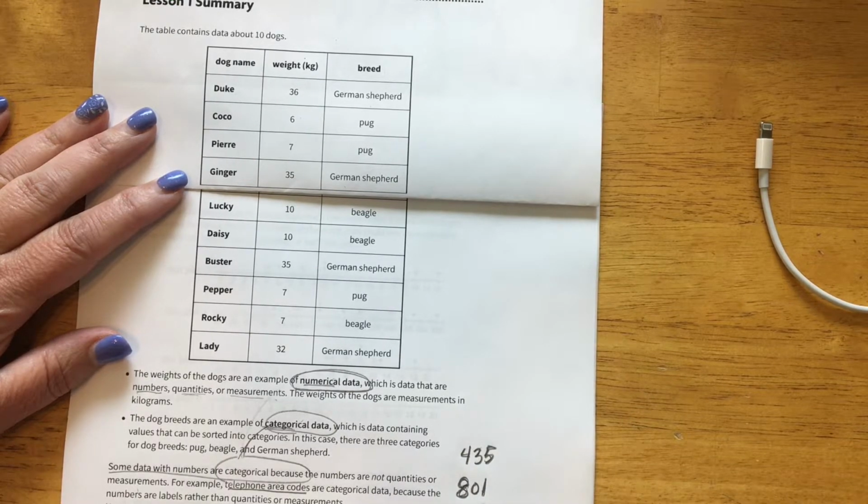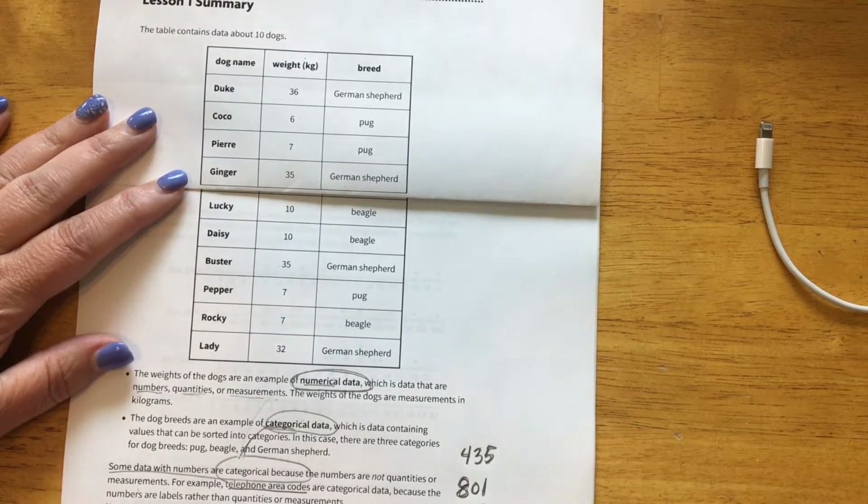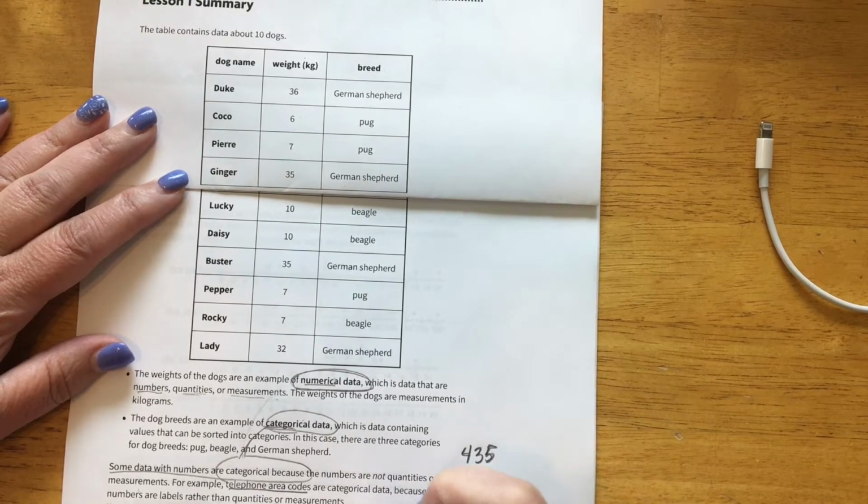Numerical data can be represented with a dot plot. Now, numerical data is the only kind of data that we can put on a dot plot, sometimes called a line plot. In fact, I think you called them line plots in 5th grade, okay? I like calling them dot plots, though, because that's exactly what they are. We just always use dots. Sometimes line plots have X's instead of dots, right? But for our purposes this year, we're only going to use dots. So we just call them dot plots, okay?